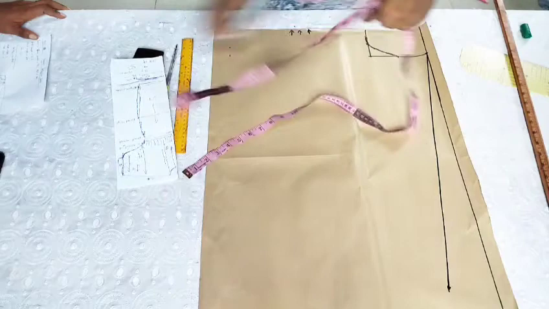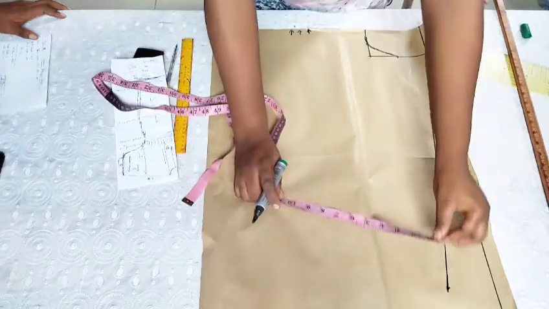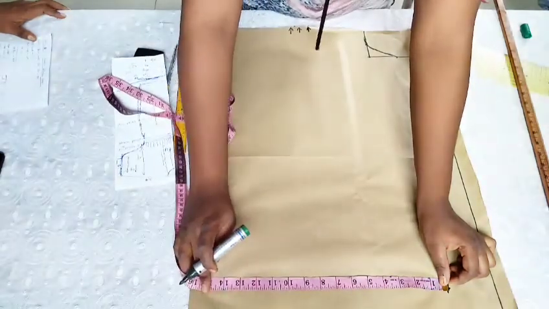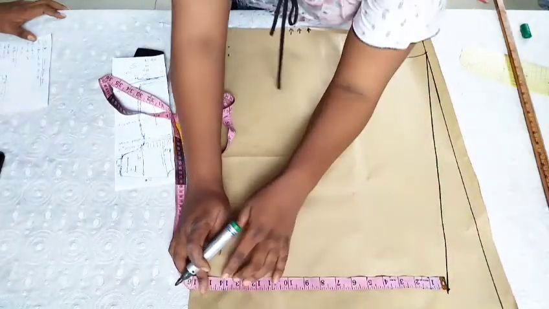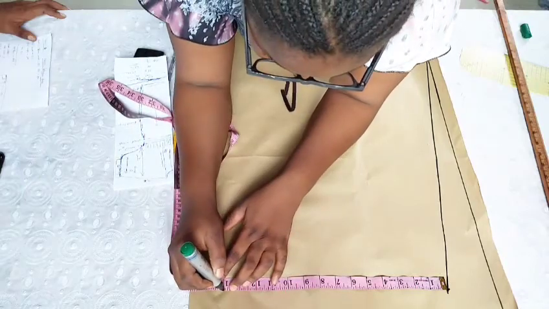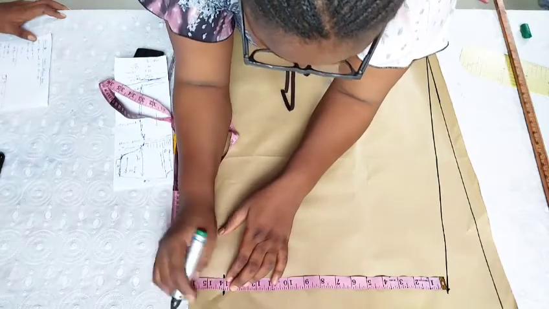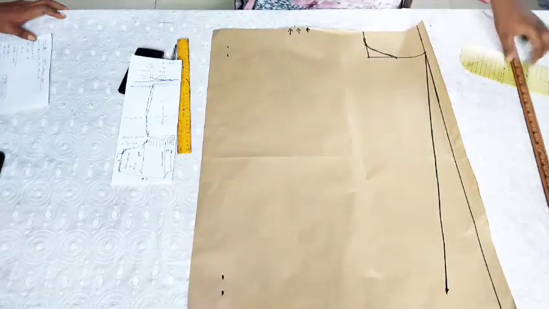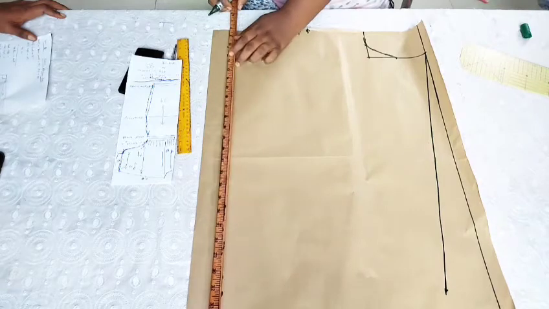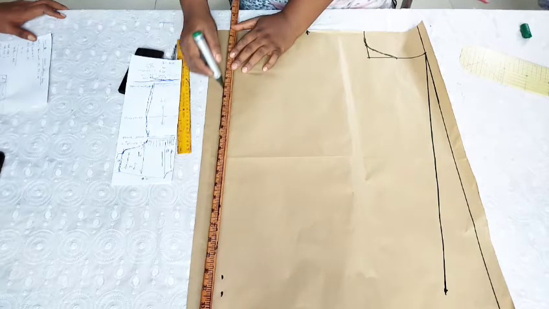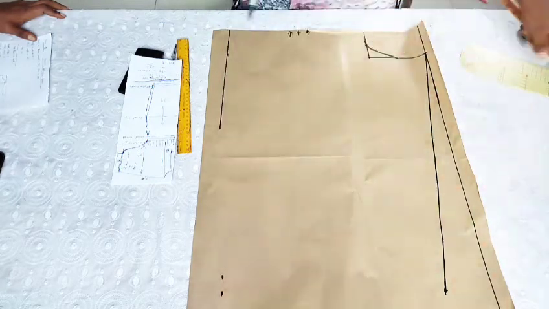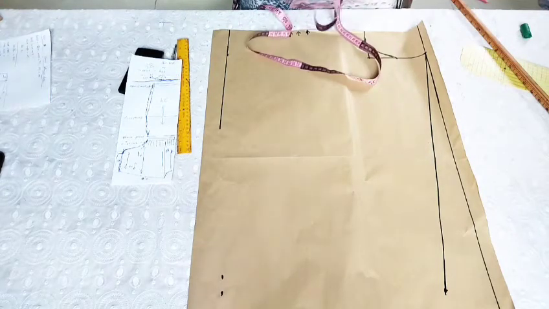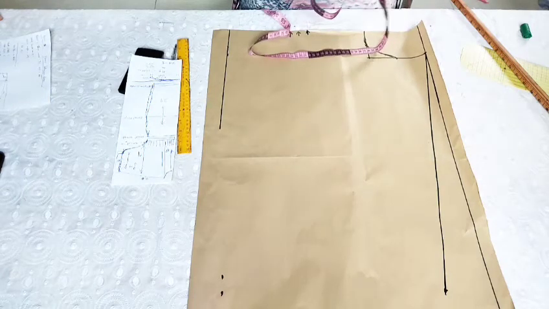From that point, I will mark the sleeve width. The sleeve width for this dress is going to be 14. Then on the waistline, this is where I mark the waistline. I will mark the quarter measurement of the waist. The waist circumference of this person is 76 centimeters.